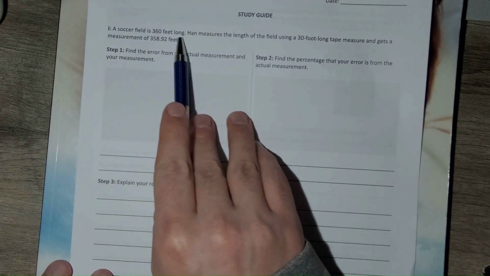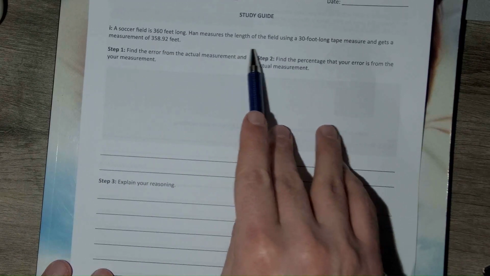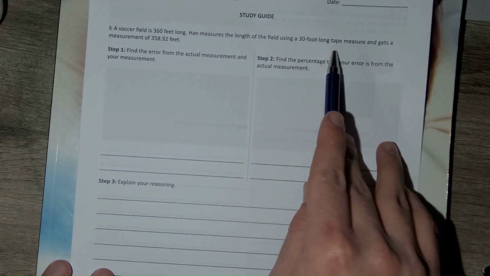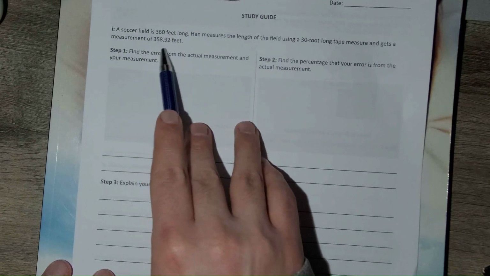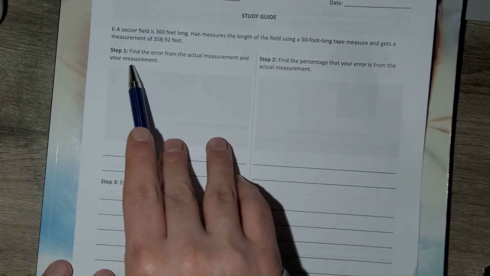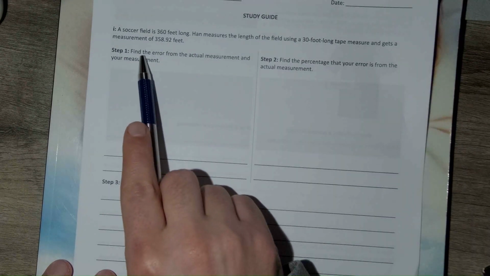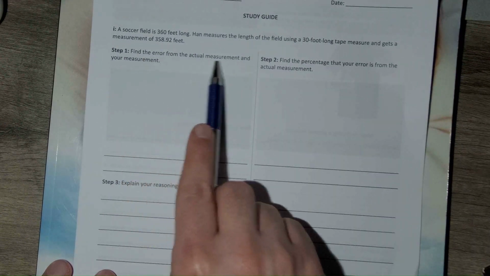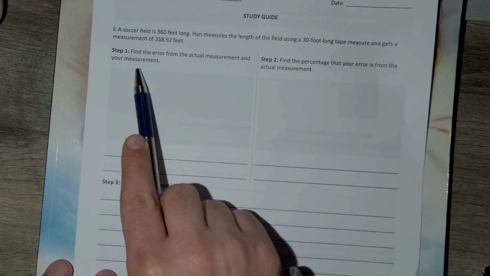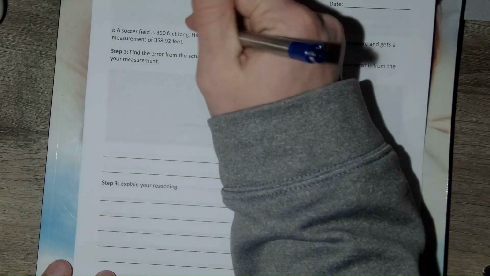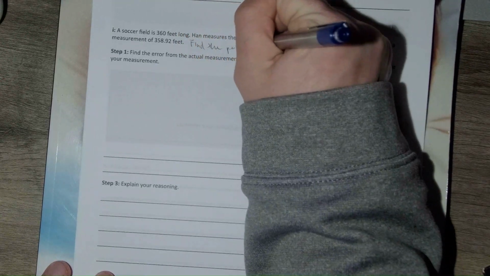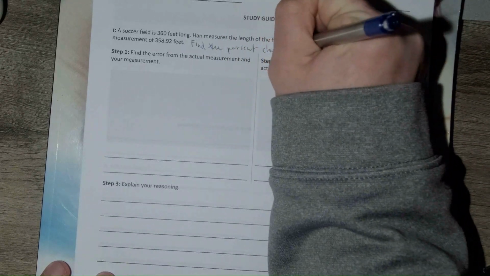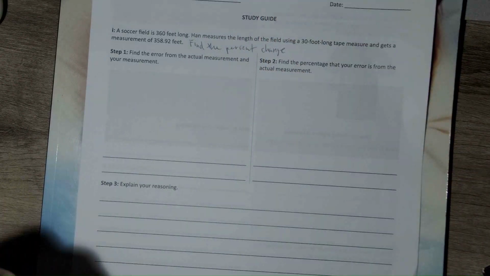Let's get started on our first problem of our study guide. Here we have that a soccer field is 360 feet long. Han measures the length of the field using a 30-foot long measuring tape and gets a measurement of 358 and 92 hundredths feet. Step one, in order to solve this problem, says we need to find the error from the actual measurement and your measurement. What we're trying to find here is the percent change.